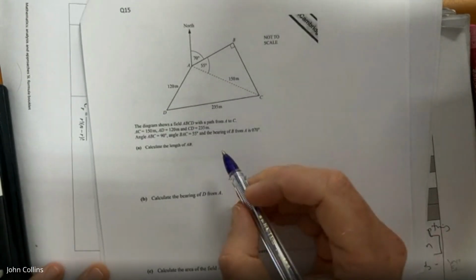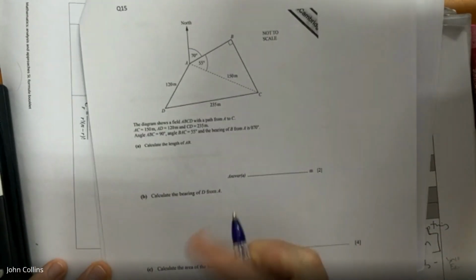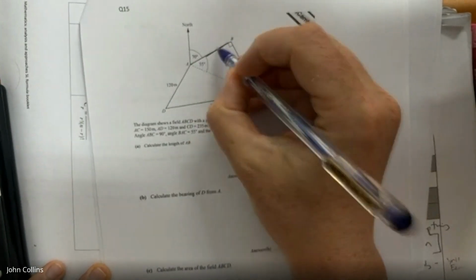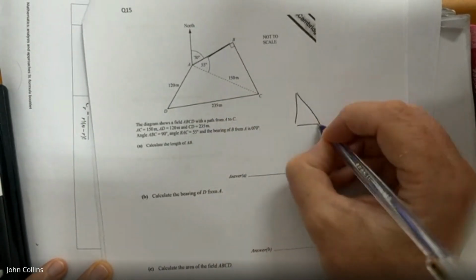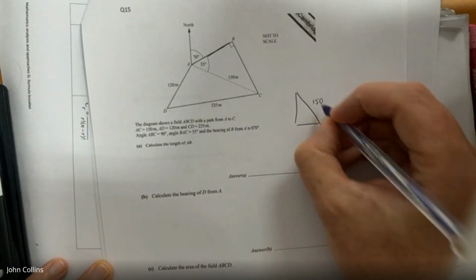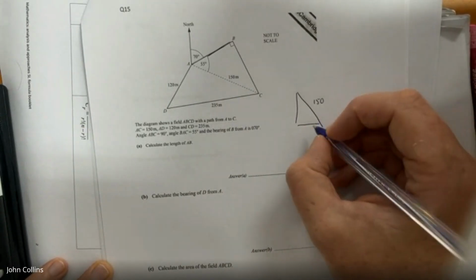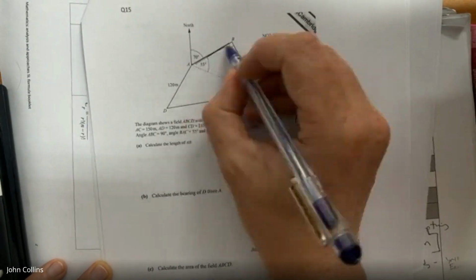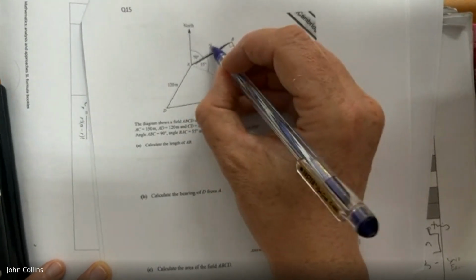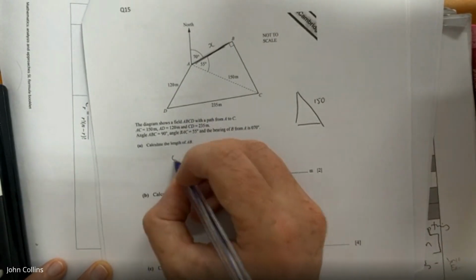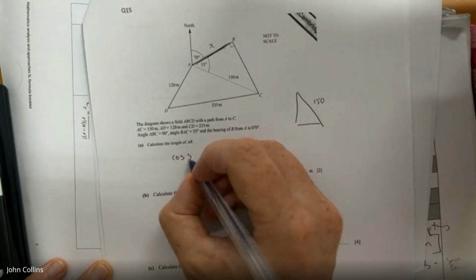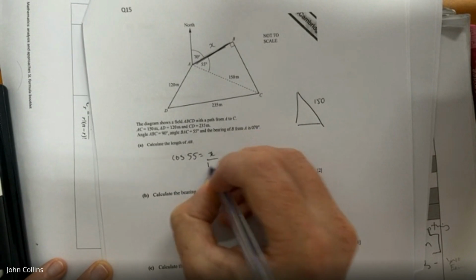Calculate the length of AB. This length here. Okay, so that's part of a right angle triangle. If I just take that right angle triangle out, I know that the hypotenuse is 150, and I know I have an angle of 55 degrees. I'm looking for the adjacent side. So I can use cosine. Cosine 55 is equal to x over 150.